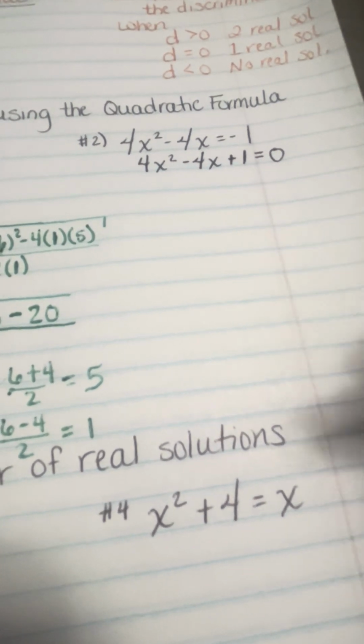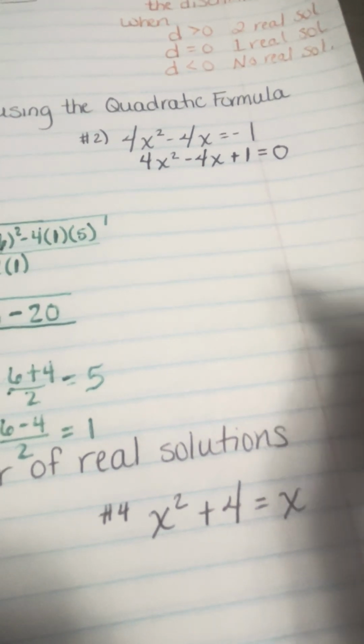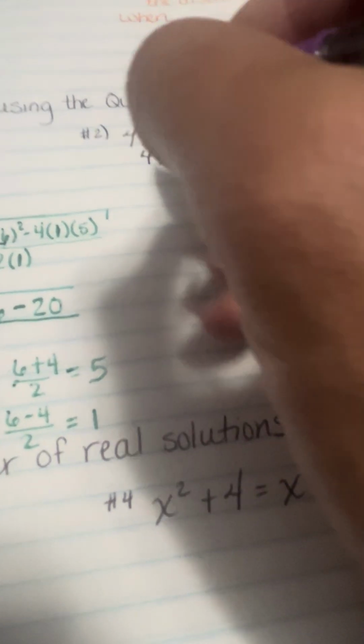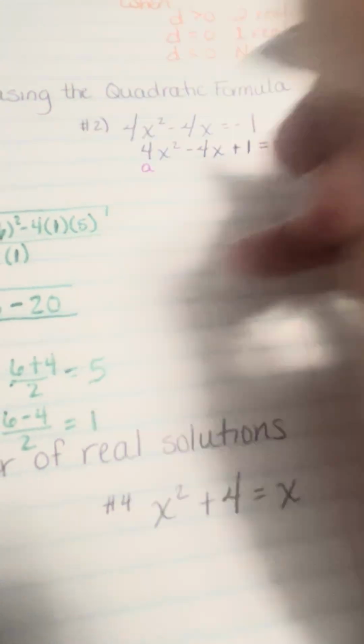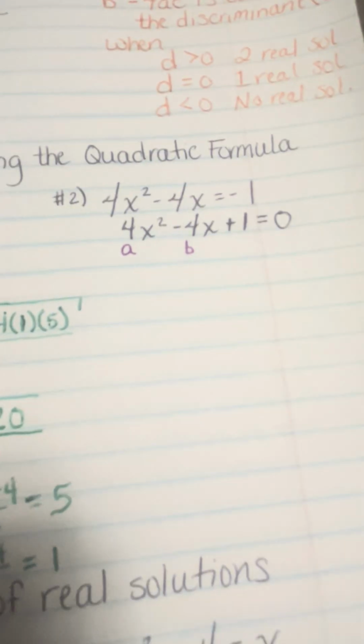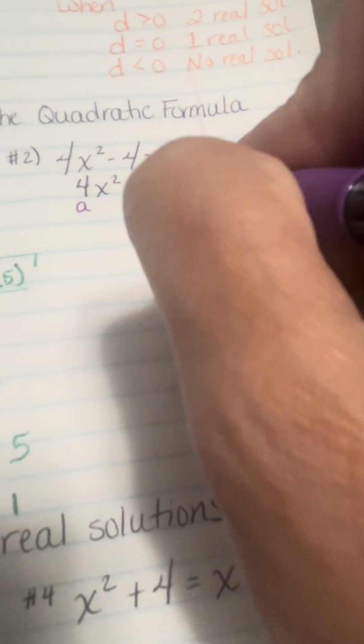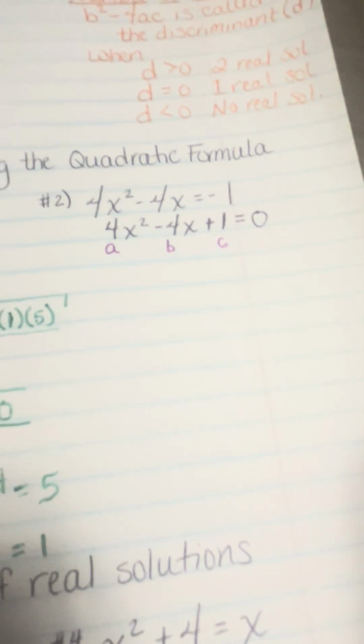Next up is to identify our values of A, B, and C. So this is our A right here. A is 4. This is our B right here. B is -4. And this is our C right here. C is 1.